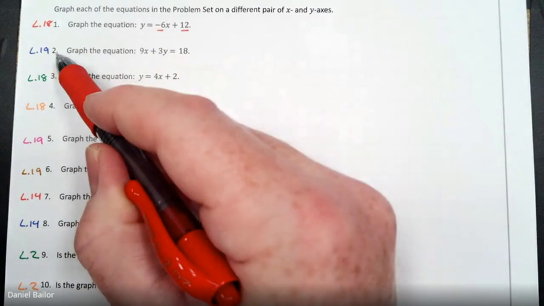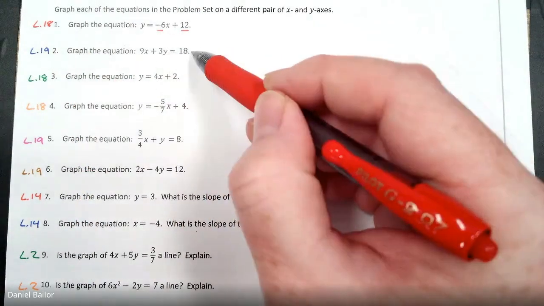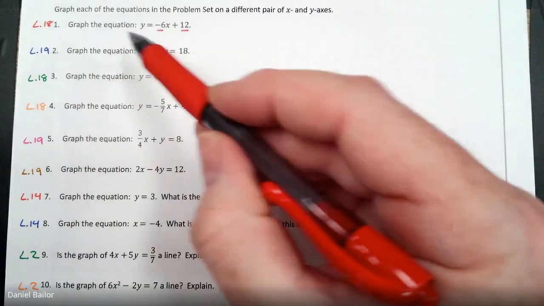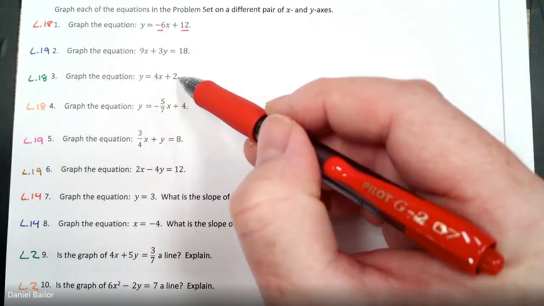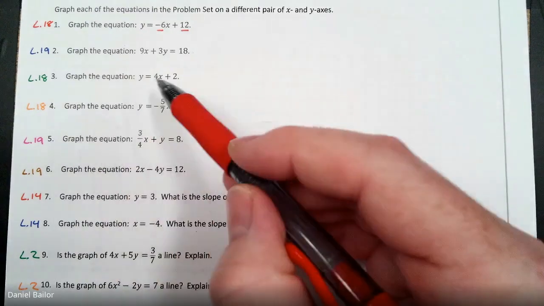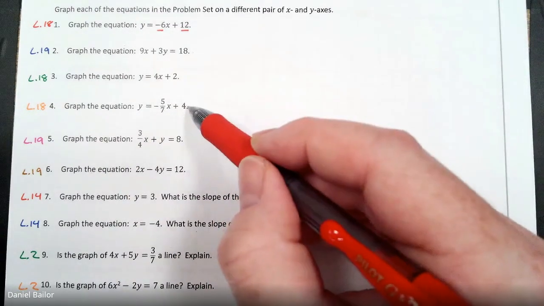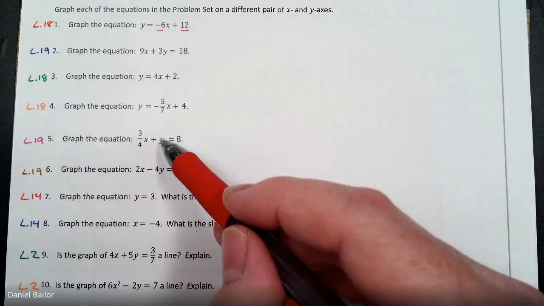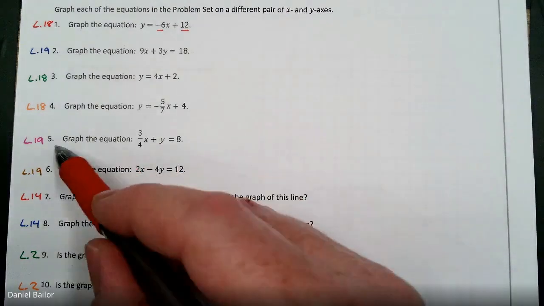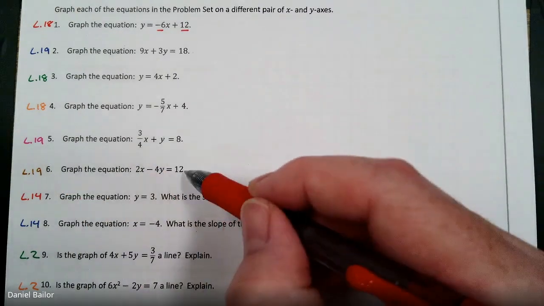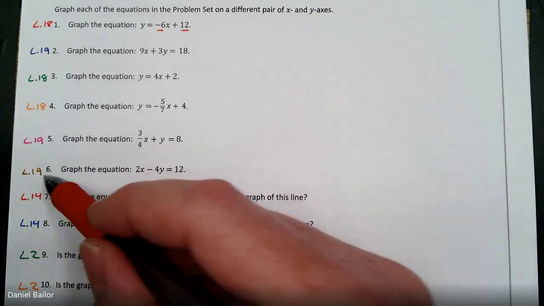Number 2, this is in standard form. So use the intercepts. Use today's lesson 19. Number 3, this is slope-intercept form. So use lesson 18 skills. Number 4, that's lesson 18 skills because it's slope-intercept form. Number 5, that's standard form. So use today's lesson 19, find the intercepts. Number 6, standard form again. So use intercepts like today in lesson 19.